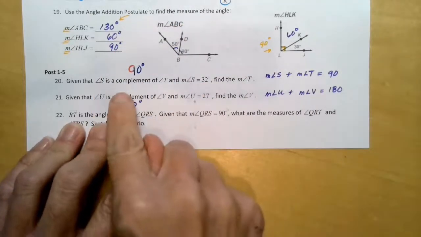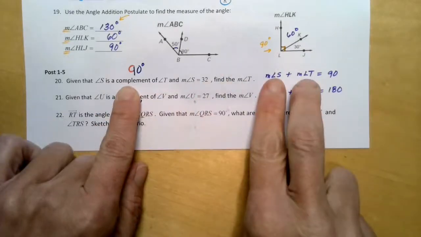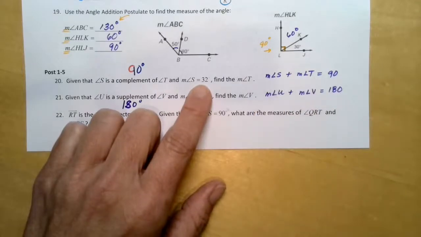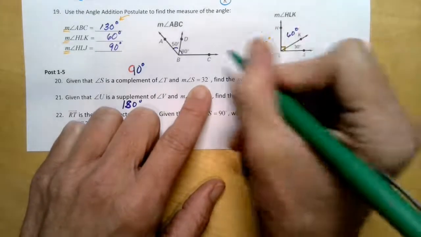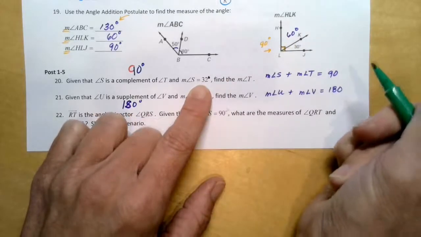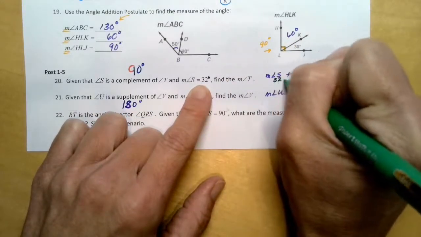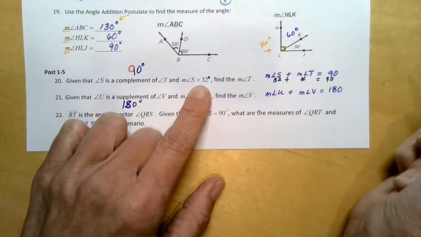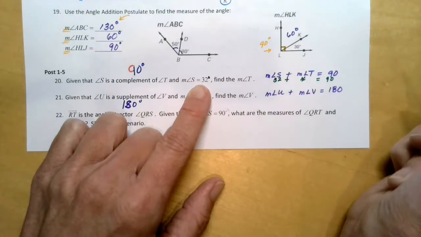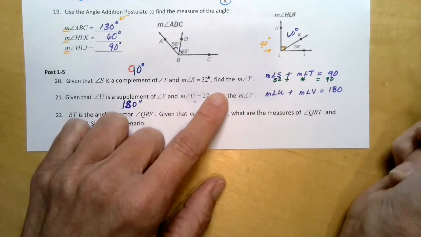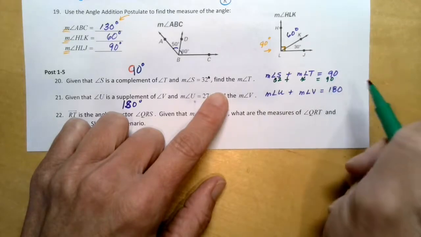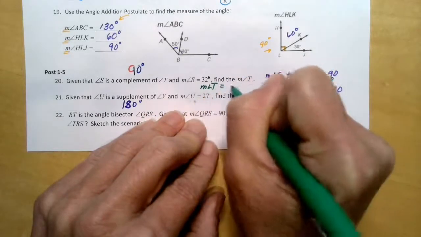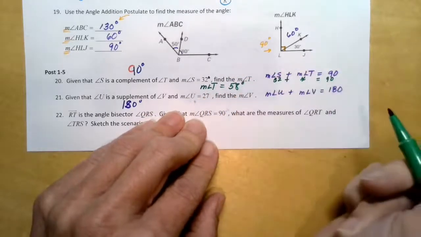Okay, so given that S is a complement of T, that means that S and T added together are going to equal 90 degrees. So once I find out that S has a measure of, and that degree symbol's there, it's just real light, 32 plus some value has to equal 90 degrees. So when we're talking about what we get there, sounds like a 58 degree measure. So we'll go ahead and think about that for a minute, make sure I did my math right. So that means that the measure of angle T is equal to 58 degrees.